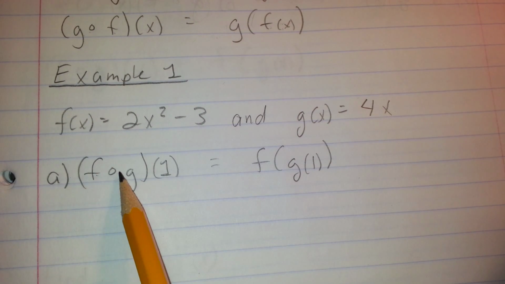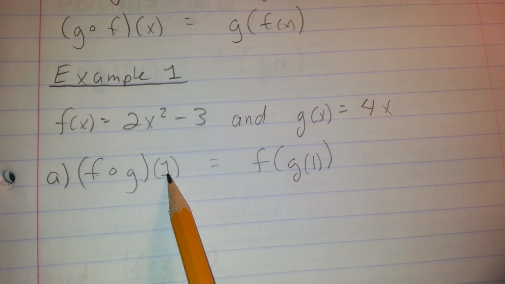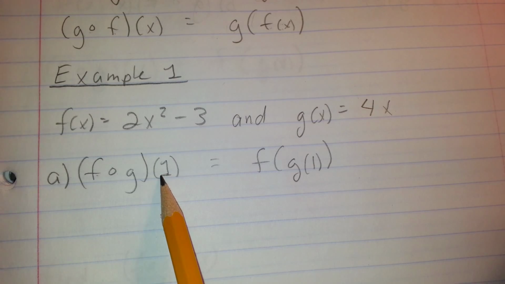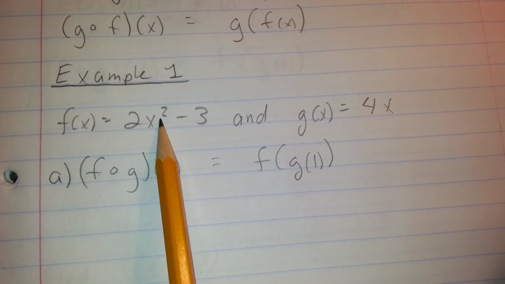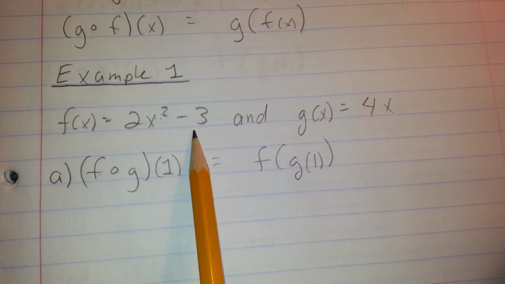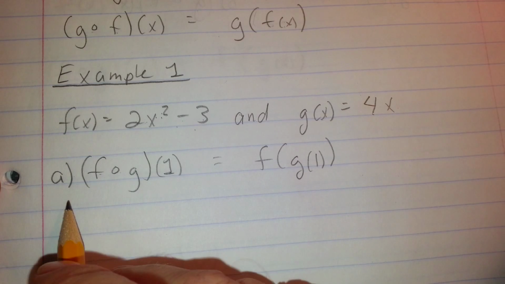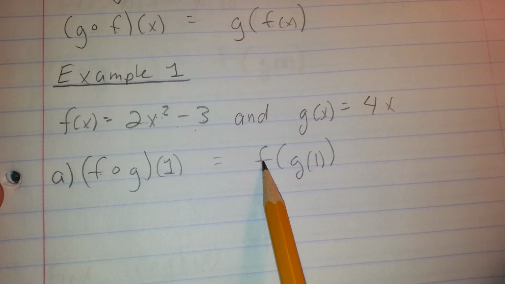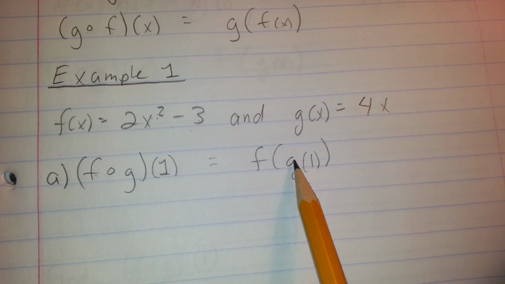I want to do f composed of g, and our input is 1. Okay? So f of x is 2x squared minus 3, and g of x is 4x. This is 2x squared minus 3, by the way. All right, so this one is going to be f composed of g of 1.